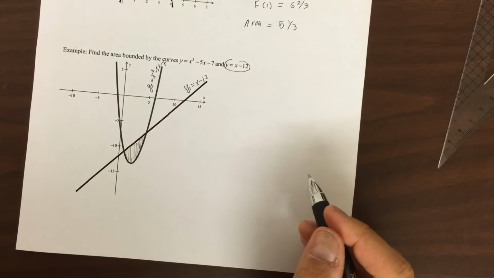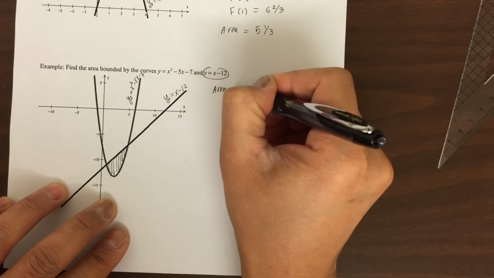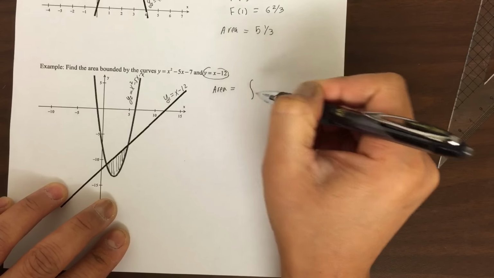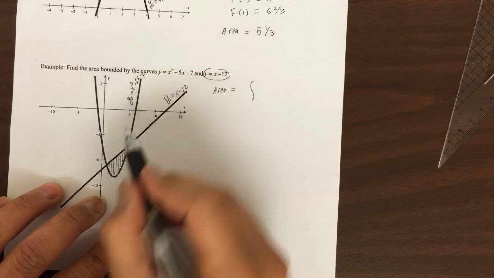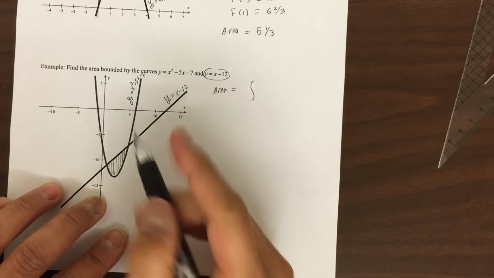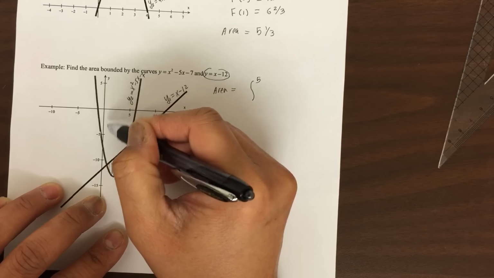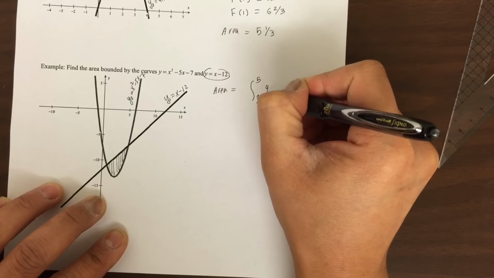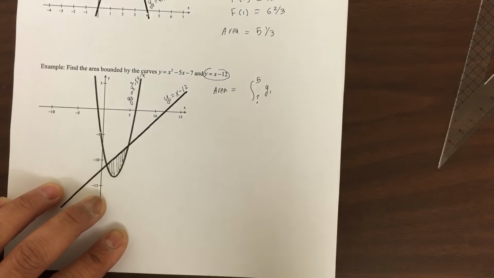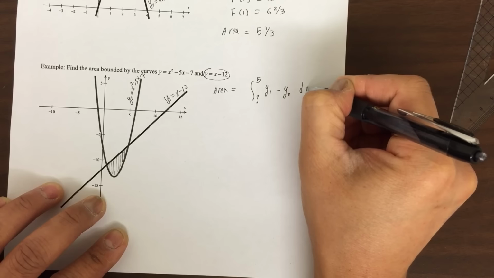Okay. Now we are going to set up an integral to find the area. So the area is the integral. Now it is obvious that the upper bound, going from left to right, is 5, but I'm not even sure what the lower bound is. So that's what I have to find later. So we'll put a question mark there for now. We take the top function minus the bottom function, like this, dx.